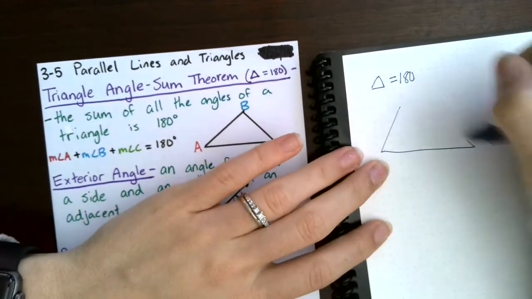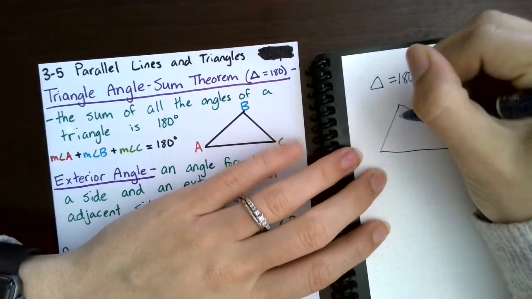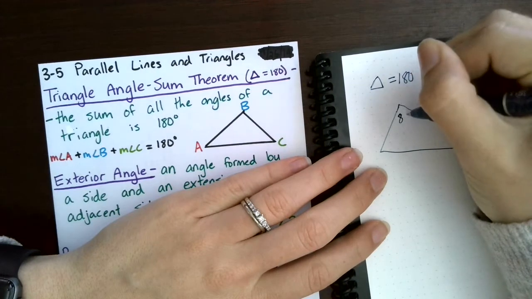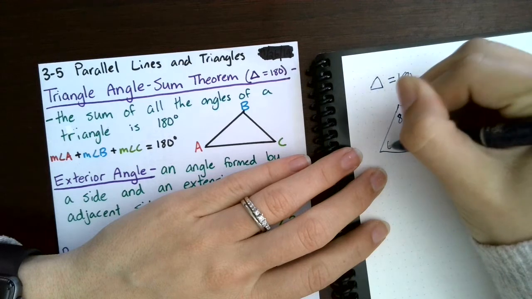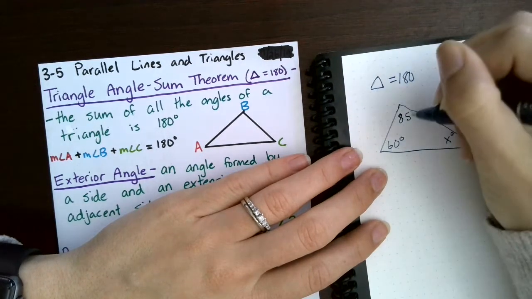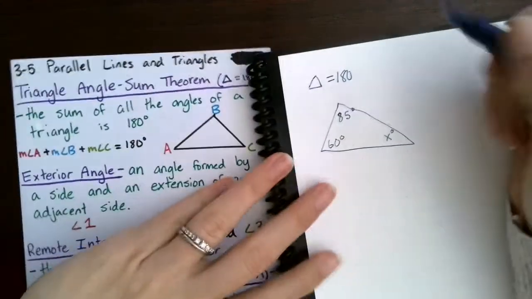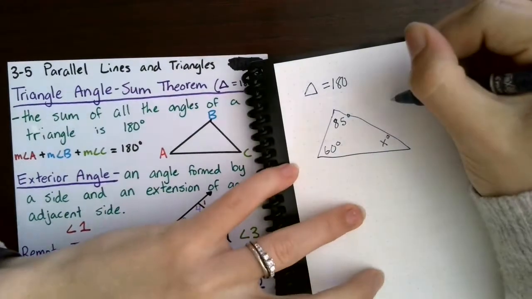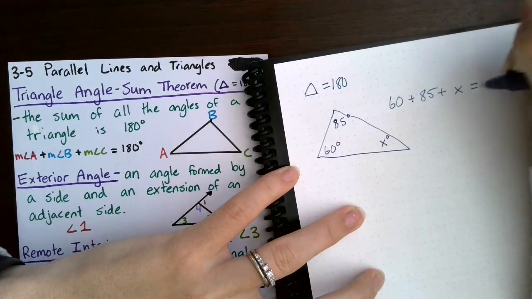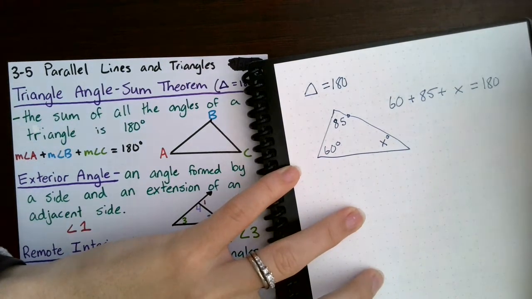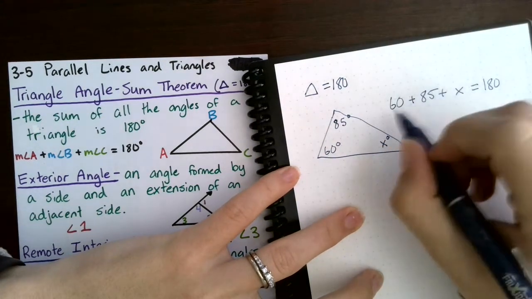So if I have a triangle, okay, and this angle is 85, this angle is 60, and I'm wanting to find this angle, then I can write an equation and say that 60 plus 85 plus x equals 180. So all I have to do is add these two together, okay?